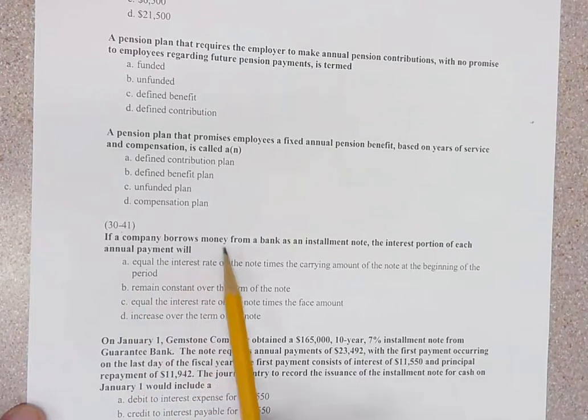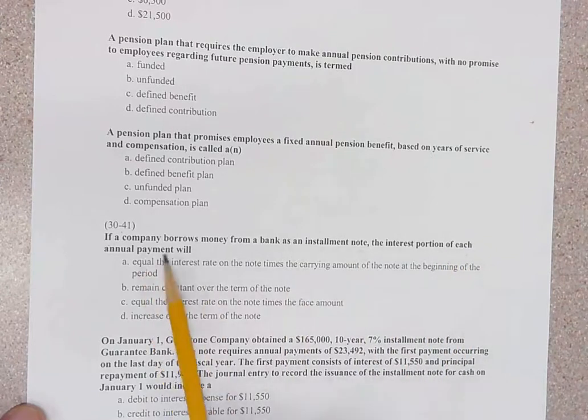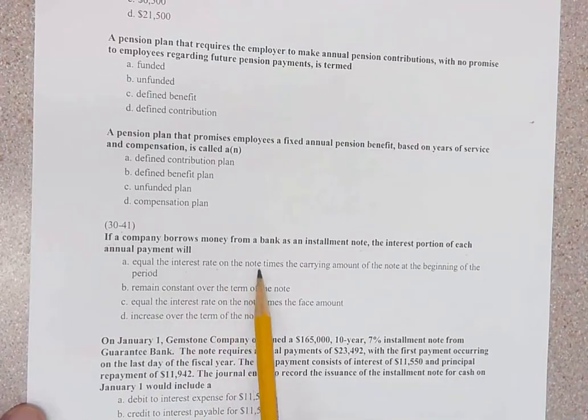It says if a company borrows money from a bank as an installment note, the interest portion of each annual payment will equal the interest rate on the note times the carrying amount of the note at the beginning of the period, remain constant over the term of the note, equal the interest rate on the note times the face amount, and increase over the term of the note. Okay, well, I think it's important that we understand that choices B and C are the exact same thing. They're not worded exactly the same, but they are exactly the same.